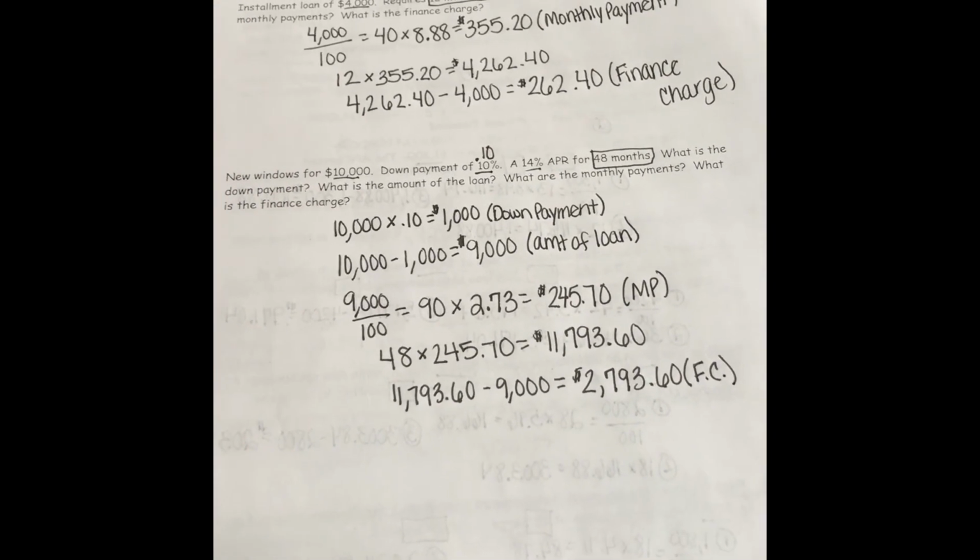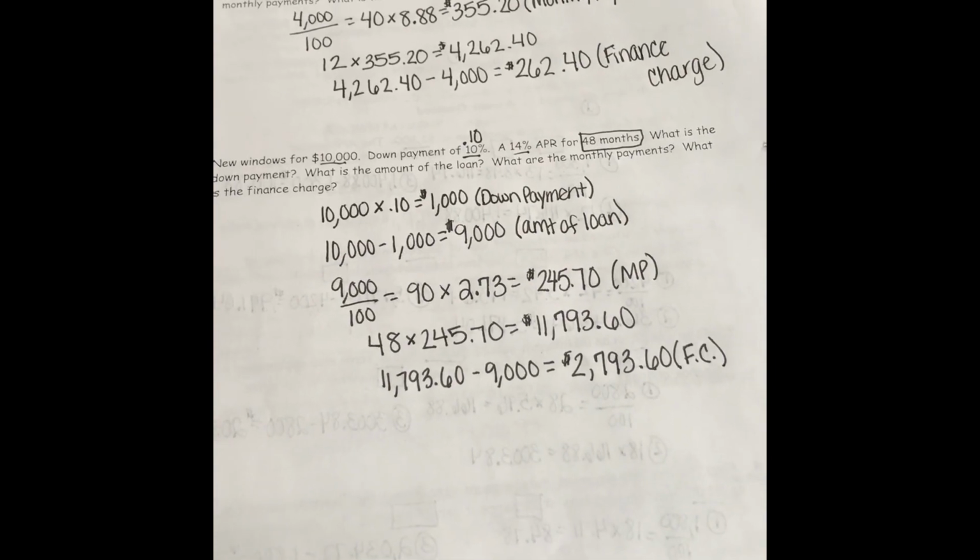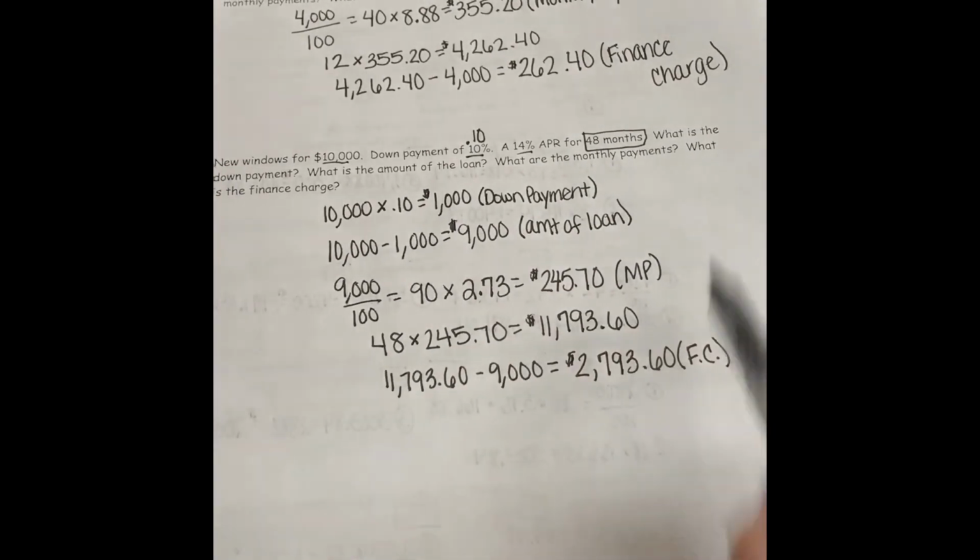So now you have an assignment sheet to help you practice. We're going to do some more practice with this tomorrow, especially with the ones with the down payment involved.